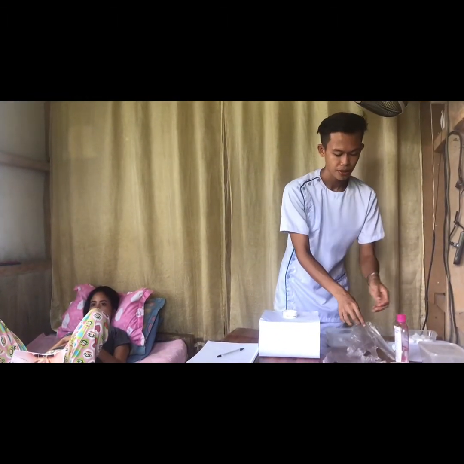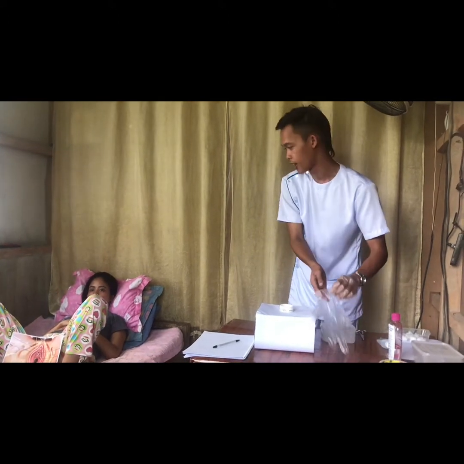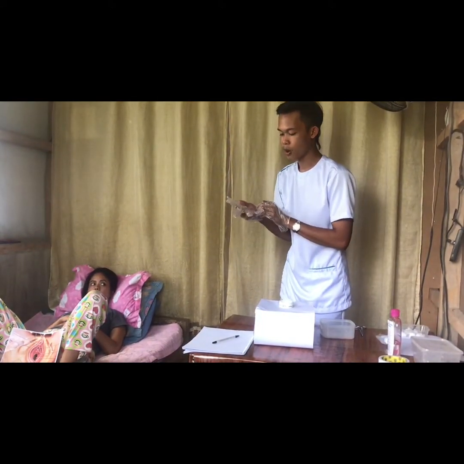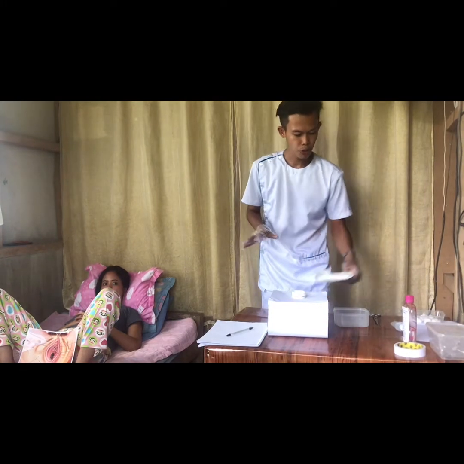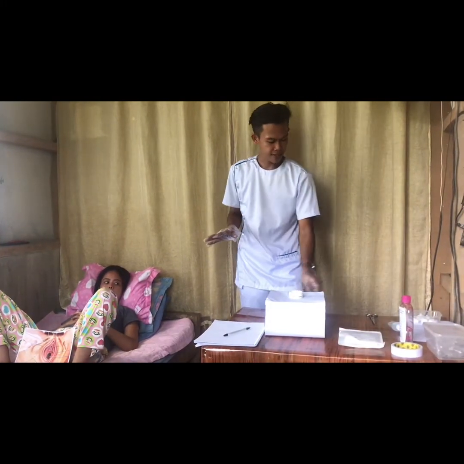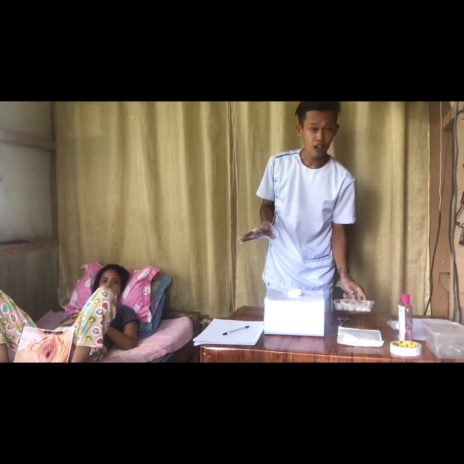So the next thing that we're going to do is to put on the working gloves. So ma'am, I'm just wearing my working gloves, okay? Because I am going to do pericare, okay? So the pericare itself has two reasons. First is for inspection. At the same time, this is to cleanse the portions of the private part of the patient.